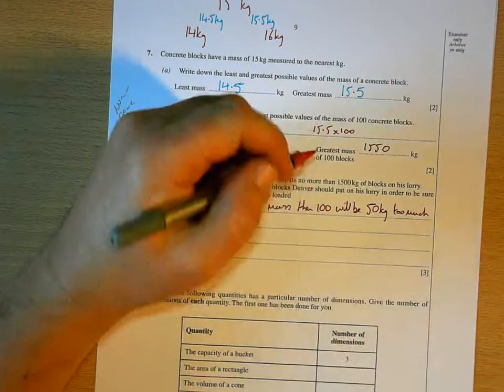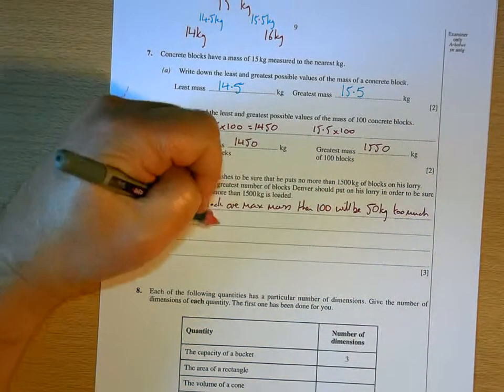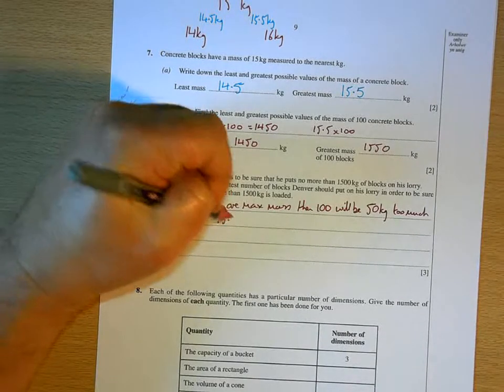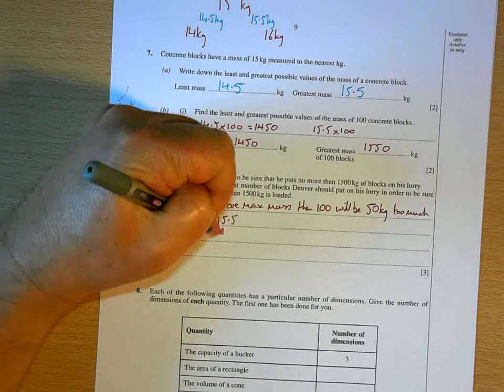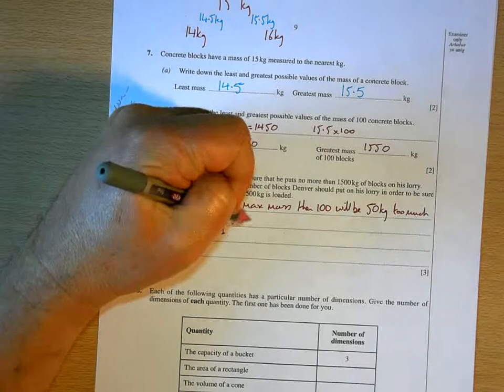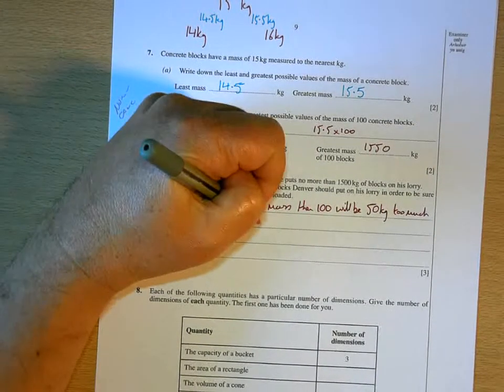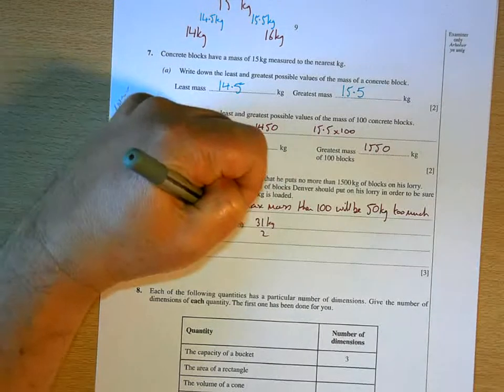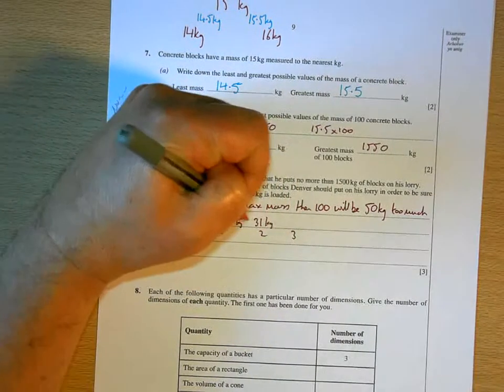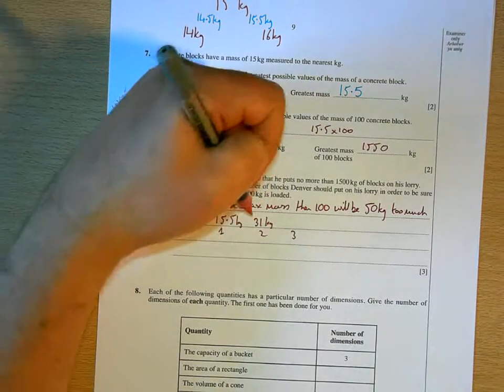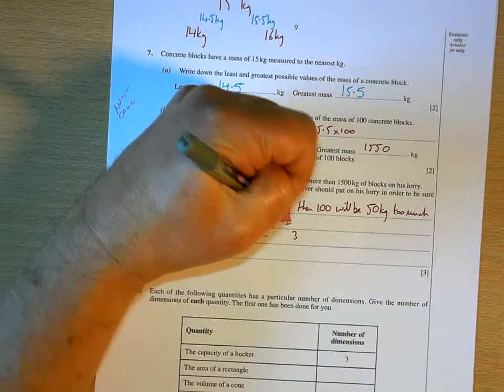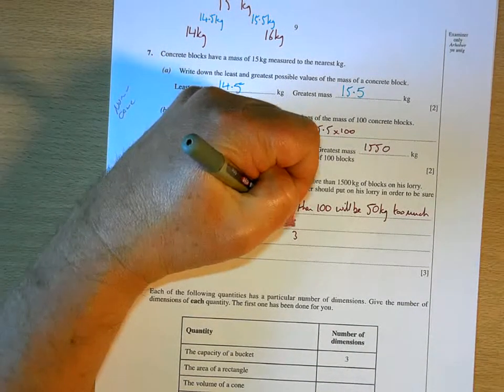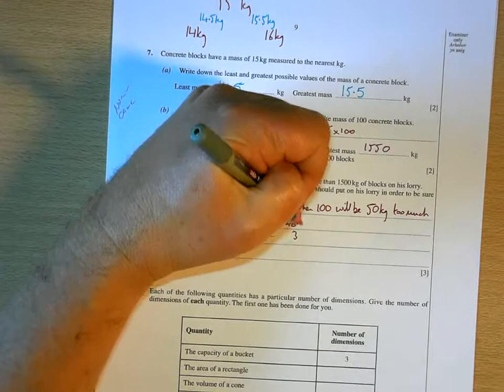So he's got to lose 50 kilos of blocks. Now, one block is 15.5. So 2 blocks will be 31. 3 blocks would be adding another 15.5 onto that, which is 46.5.